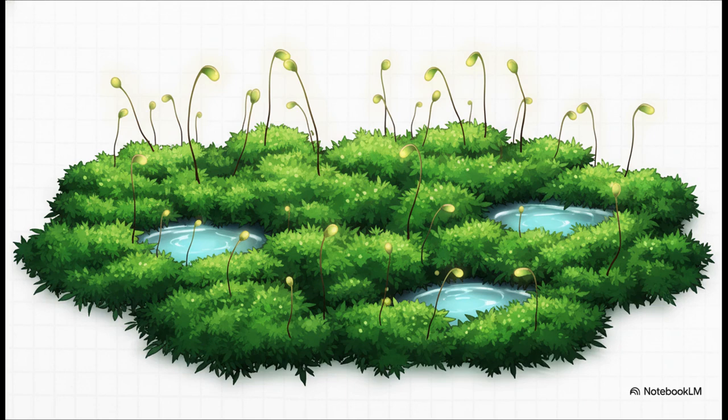Let's break down their key features, because these are super important. First off, they are non-vascular. No xylem, no phloem to move water and nutrients around. Without that internal plumbing, their size is completely capped. Also, their gametophyte generation is dominant. So that small, leafy-looking green part you actually see, that's the gametophyte.